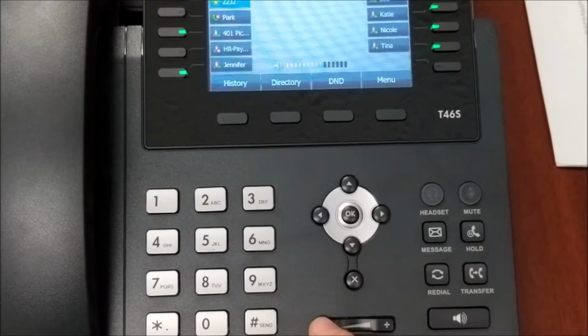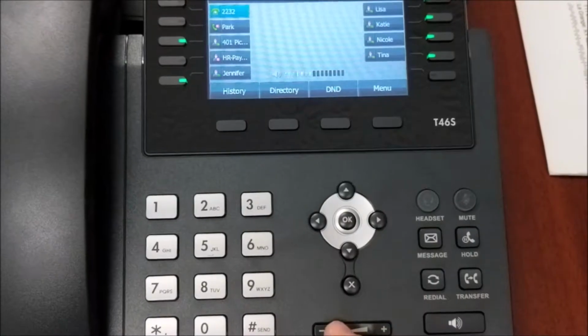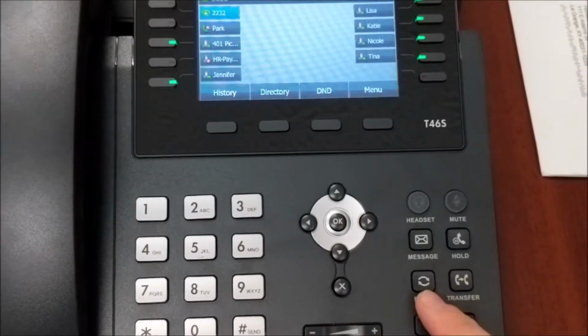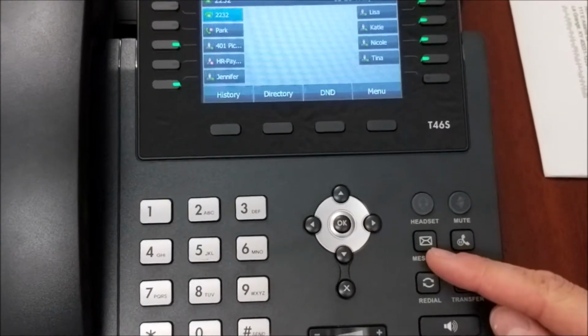This is your actual ringer volume rocker here. When you're on a call, this adjusts your actual call volume. You've got a redial button here, transfer, hold. This gets you to your voicemail center.